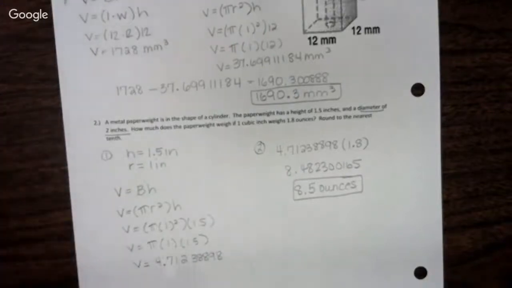All right, number 3. Number 3 says an above ground swimming pool in the shape of a cylinder has a diameter of 18 feet, height of 4.5 feet. If the pool is filled with water up to 6 inches from the top of the pool, what is the volume of the water in the pool?